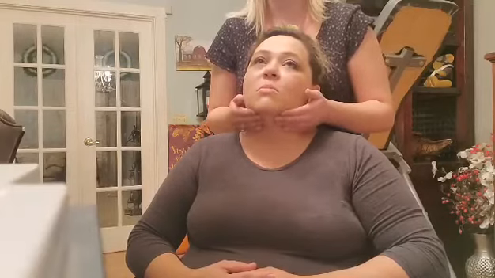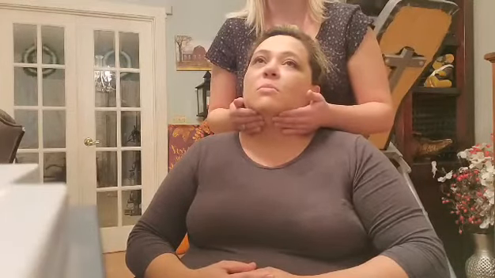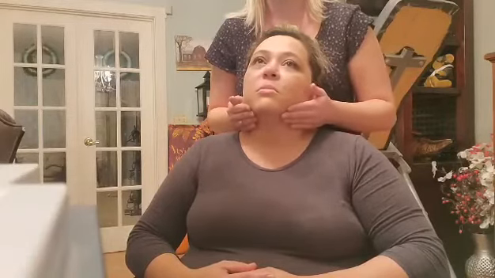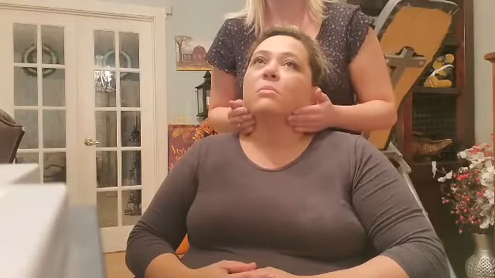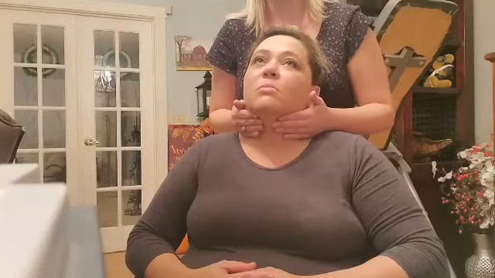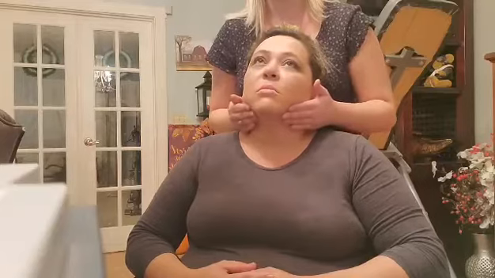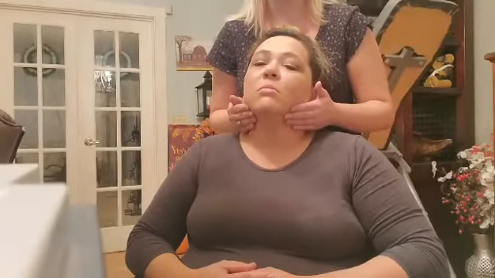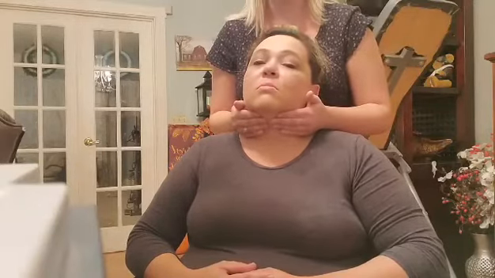Next, I'm going to palpate the head and neck to detect any palpable lymph nodes, comparing the left and right sides. I'm going to ask the patient to raise her tongue to the roof of her mouth and check the sublingual and submandibular glands.